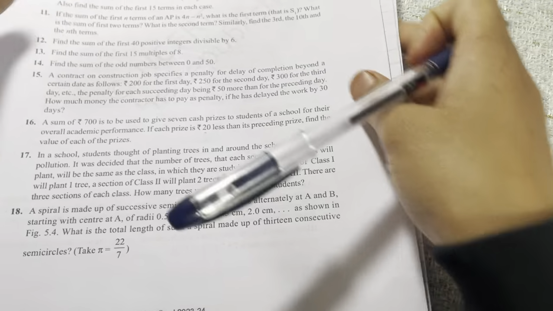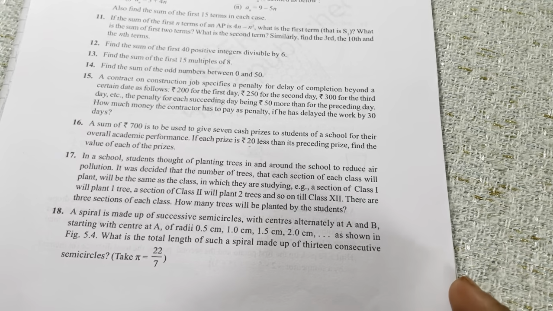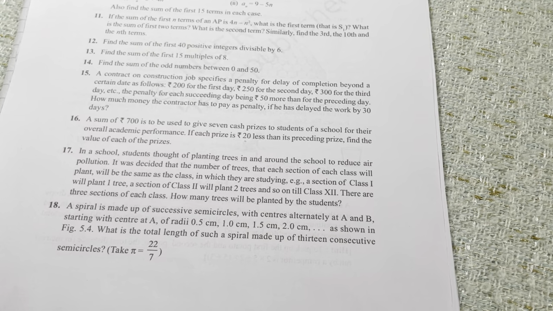Number 17. In a school, students thought of planting trees in and around the school to reduce air pollution. It was decided that the number of trees that each section of each class will plant will be the same as the class in which they are studying. Example, a section of class 1 will plant 1 tree, a section of class 2 will plant 2 trees, and so on till class 12. There are 3 sections of each class. How many trees will be planted by the students?